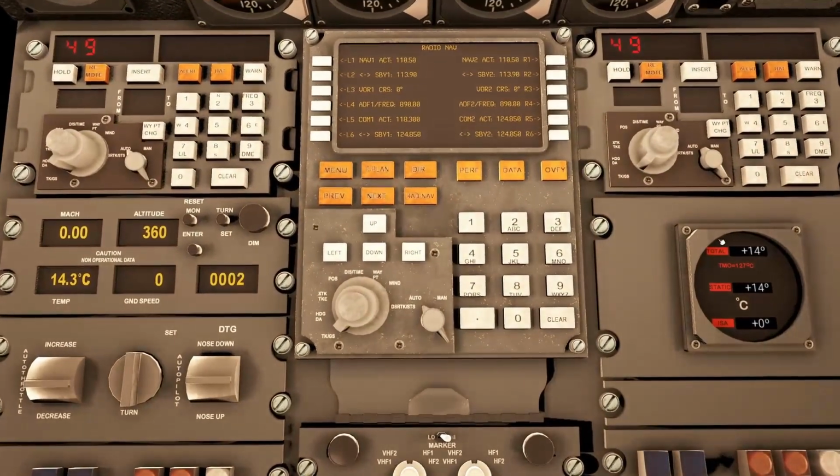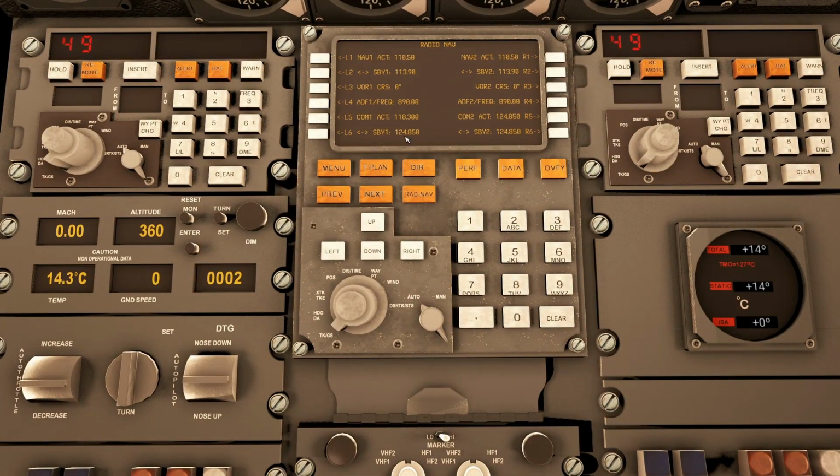I'm going down to a very important view. FMC is not that important in this plane because again you have to do everything manually.